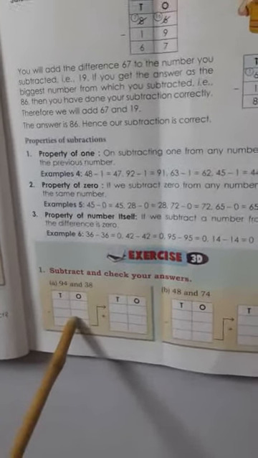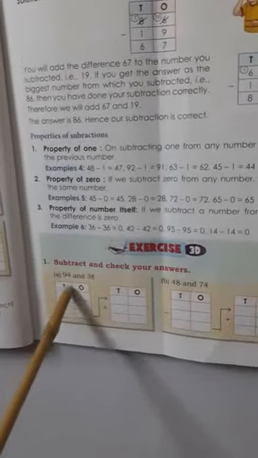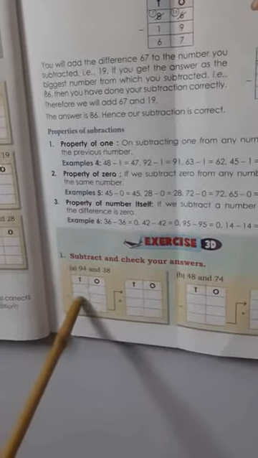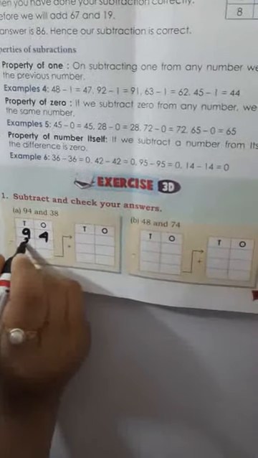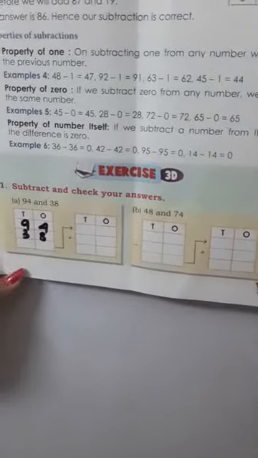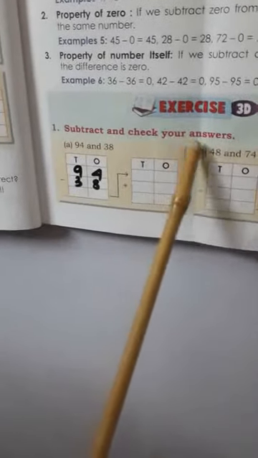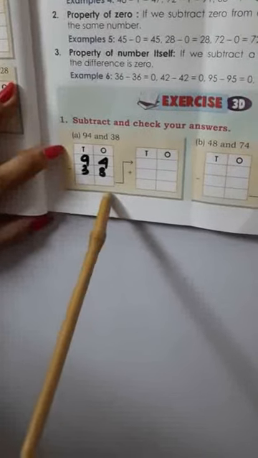When we add these numbers, which numbers do we get here? We have to write here 94, that is the first number, and after that we have to write here 38. So my dear students, listen carefully to what trick I will tell you. When we check your answer, that is why we do this portion.